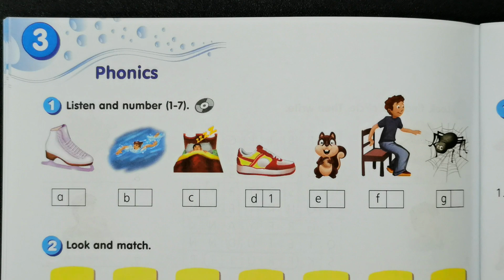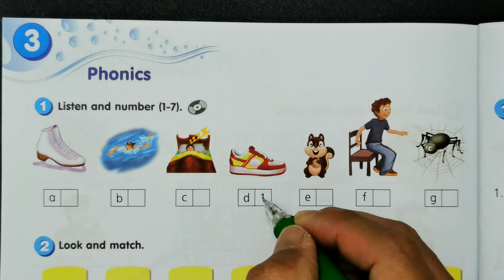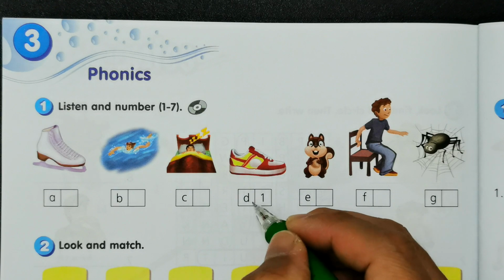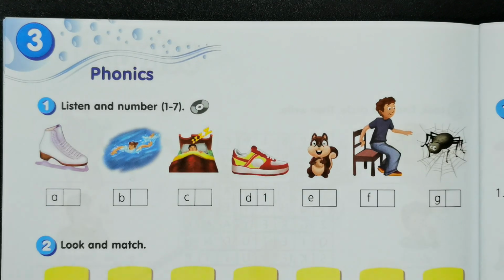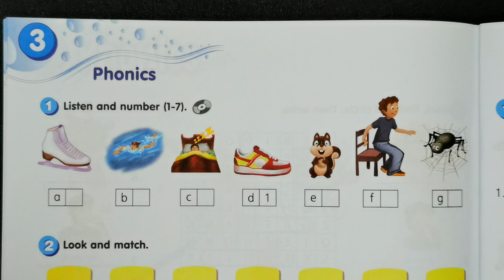So listen carefully and then you number the correct pictures with the corresponding English alphabets. So I play it now.